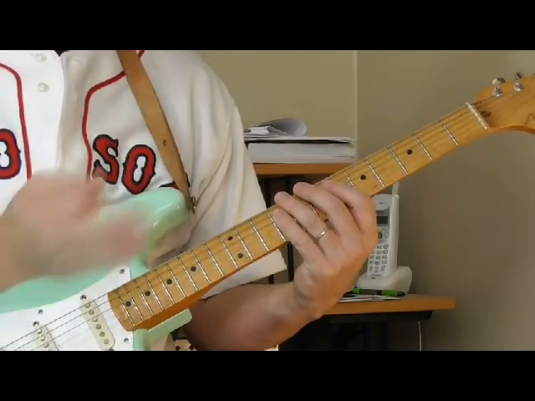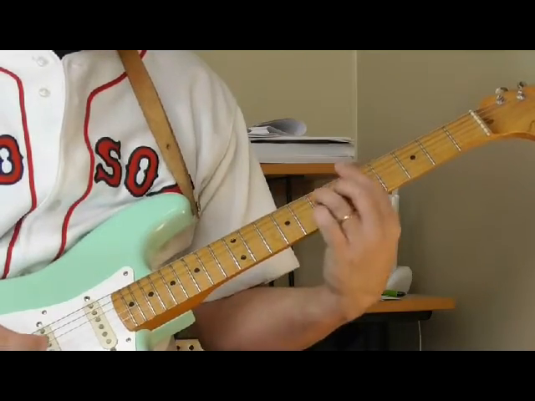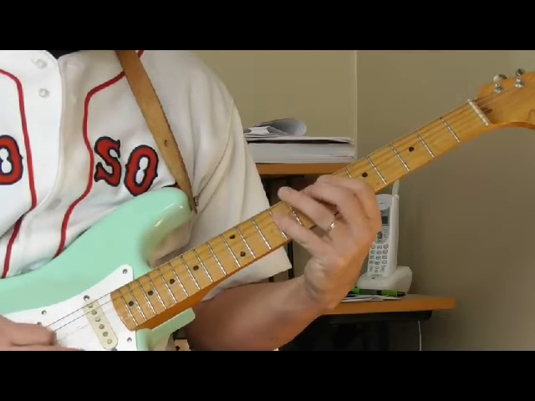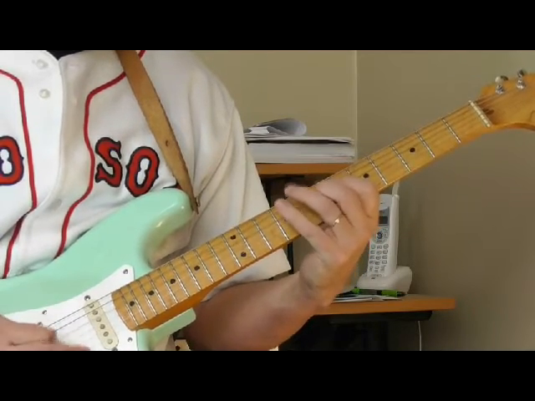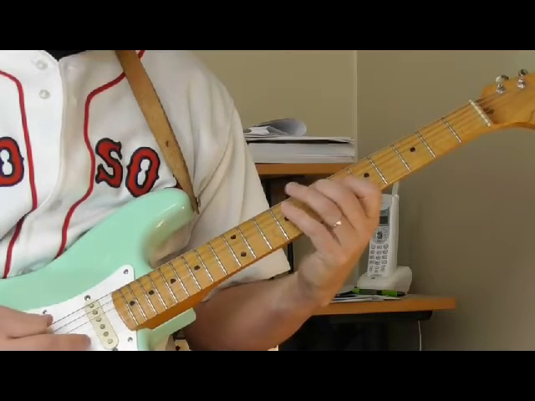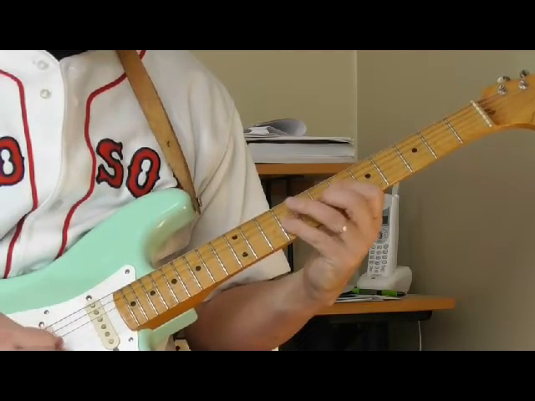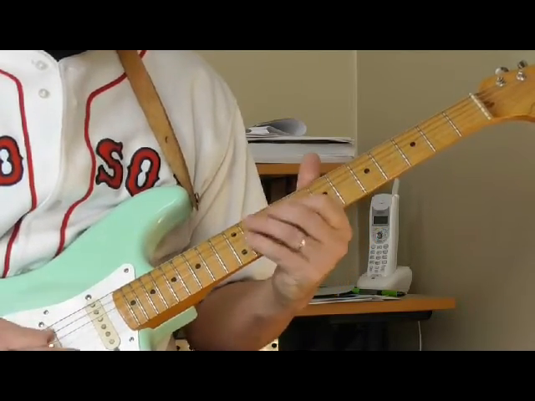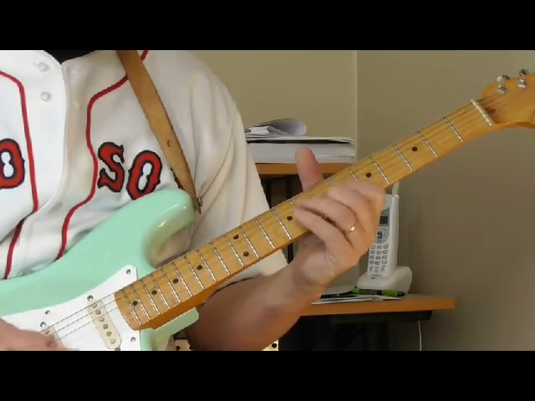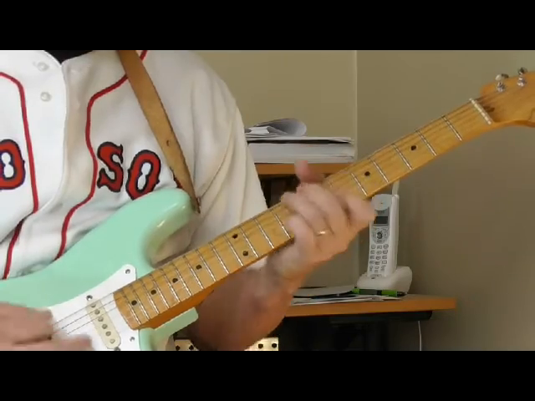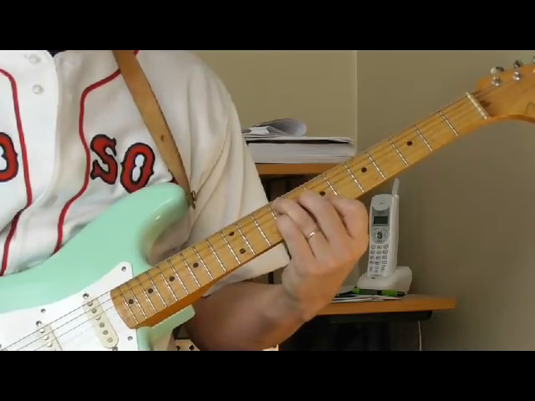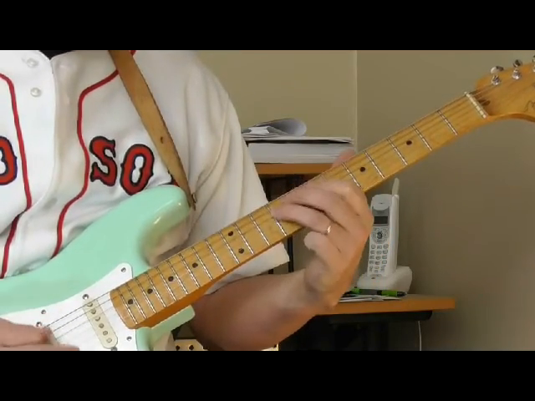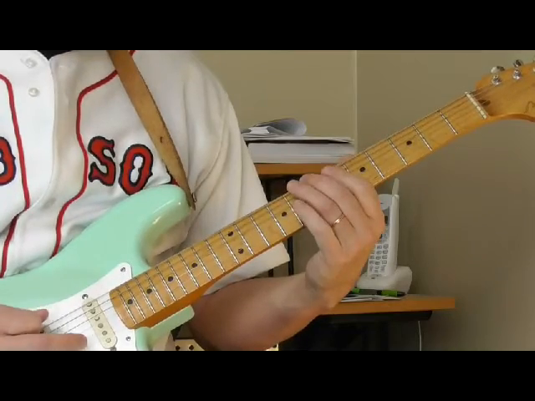The original recording's in B. I've played this song before with bands, and I always play it in A. So let's do it in B. A 7th chord for the turnaround. So all I'm doing here is another variation. So instead of this, we're doing this.